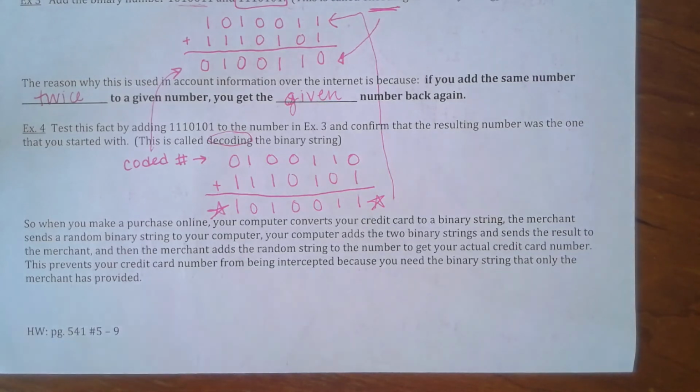And without the key string that they added, without that random binary string available to them, they wouldn't be able to decode that. So this prevents your credit card from being intercepted because you don't know how they encoded that. You don't know the binary string, and you can't really work backwards very well to get there. So that's actually how your credit card purchases are made, and how they encrypt that information so that it keeps that sensitive information confidential.